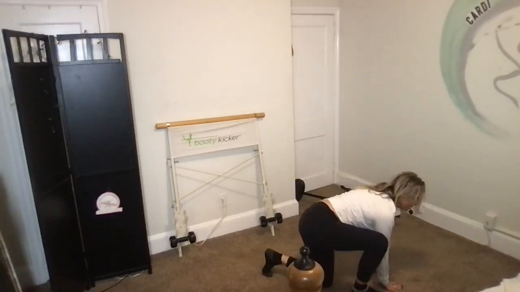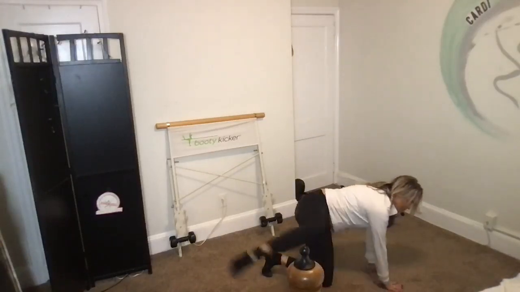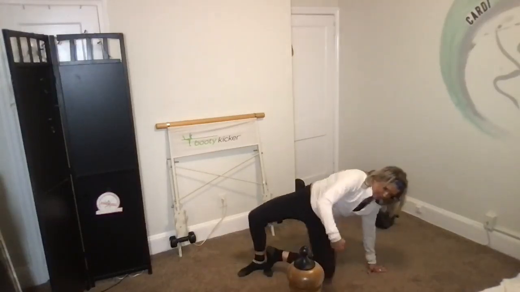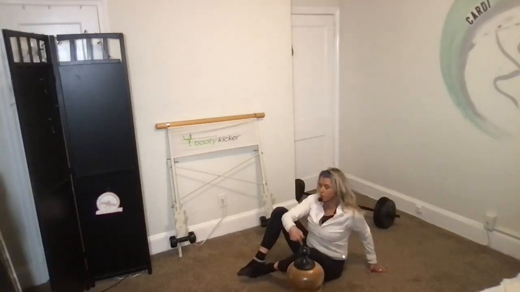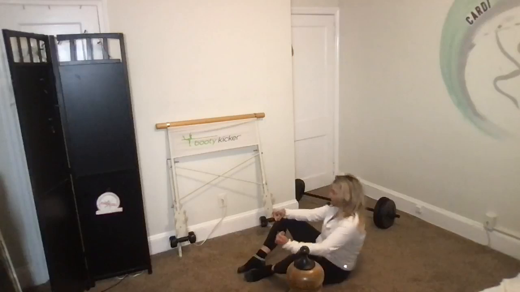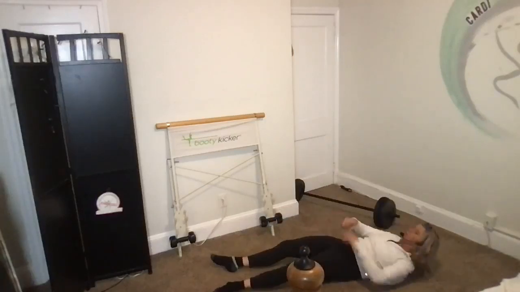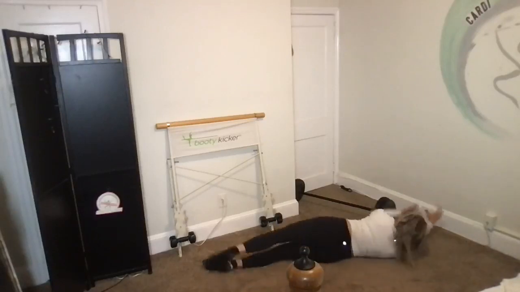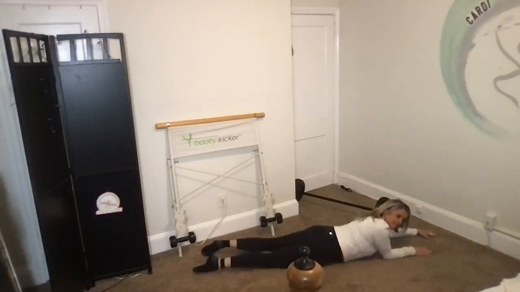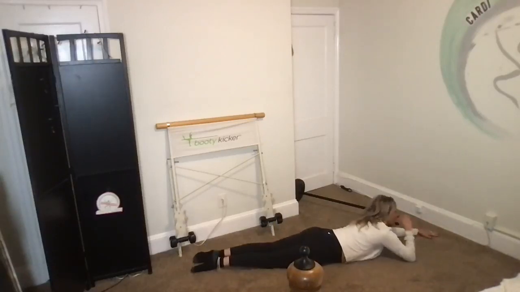Cross the hands to the instep. Bring the front foot back. Lift this bottom knee up. Then sit on the floor and roll back or help yourself back. And then roll back to right where we started. Let's try it again. Okay, takes practice.